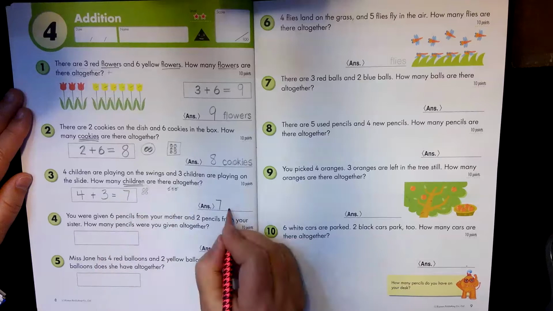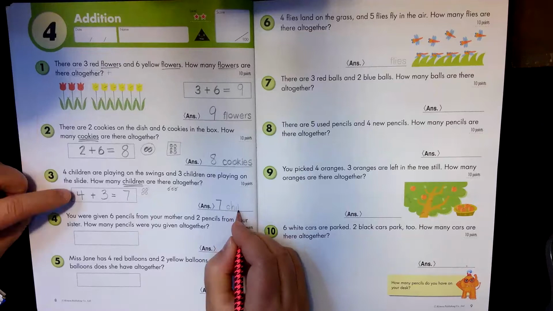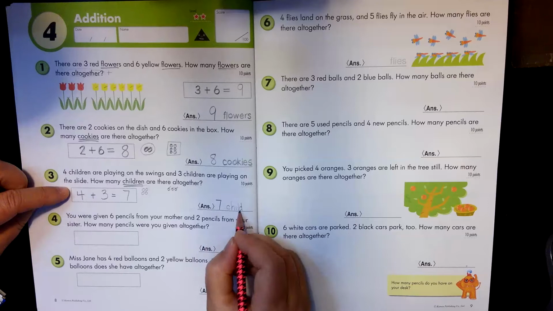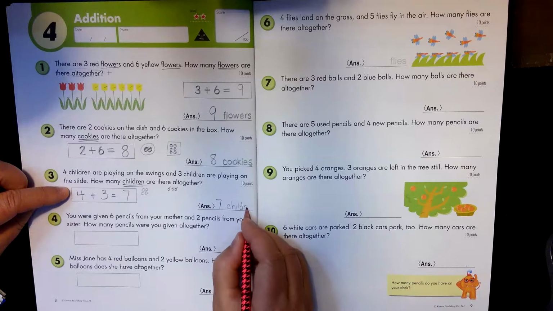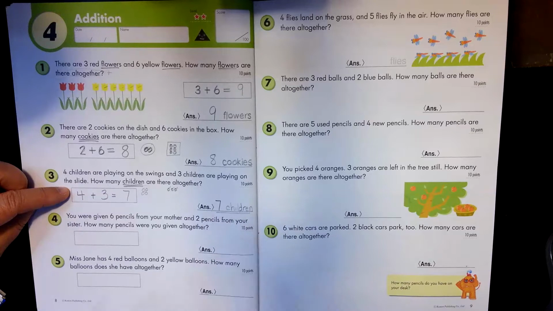Children is our label. This is the word we need to finish our word problem. It's not just the number sentence. It's also writing the answer with the label. That's an important part of being able to do word problems. 7 children is my whole answer.